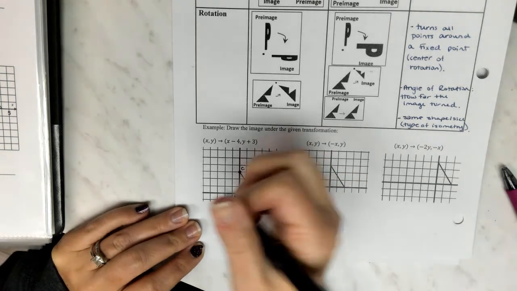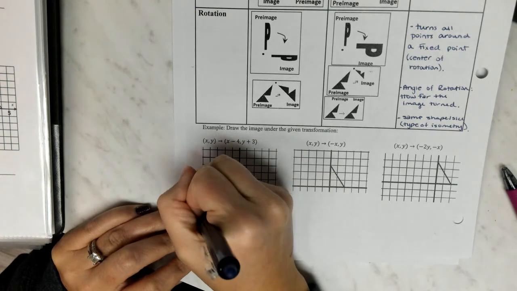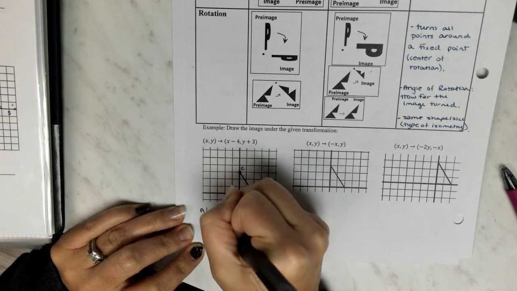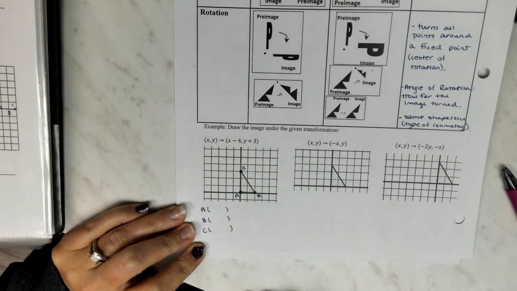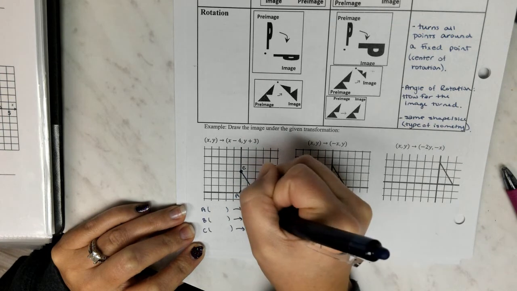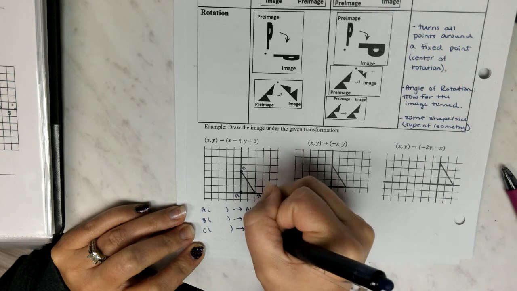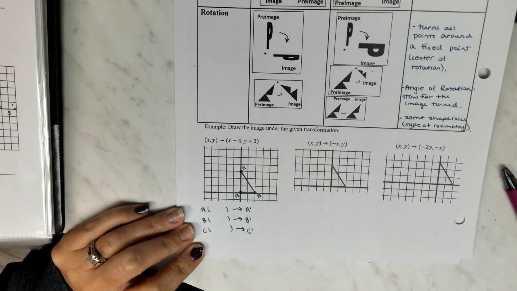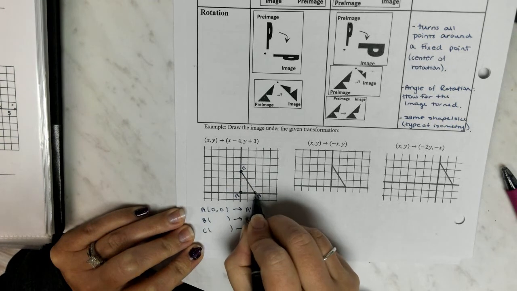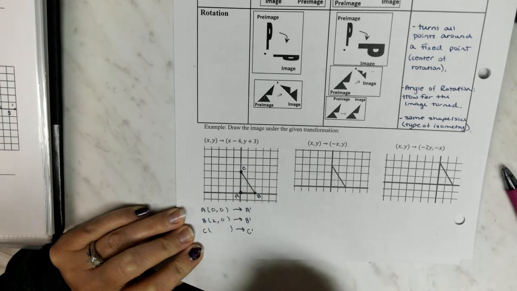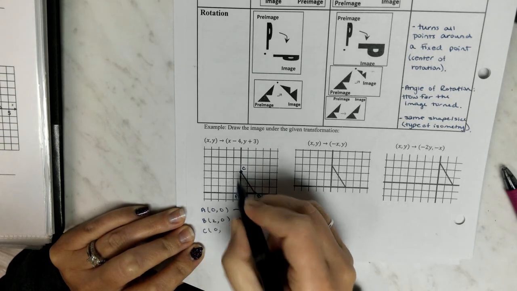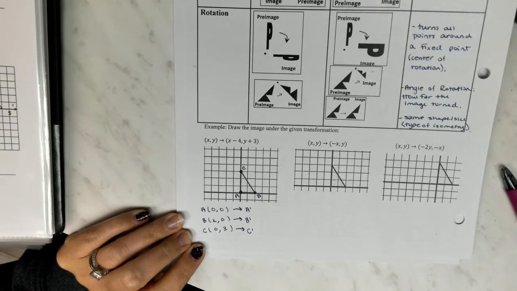So if we do this, the first thing you want to do is identify where A is at, where B is at, and where C is at. If you do that portion of it, then you'll be able to find where A prime moves, B prime moves, and C prime moves. So A is at the origin, so that's at 0, 0. B goes right 2 and not up or down at all, so 2, 0. And C goes not left or right at all, so 0, but it goes up 3, so 0, 3.